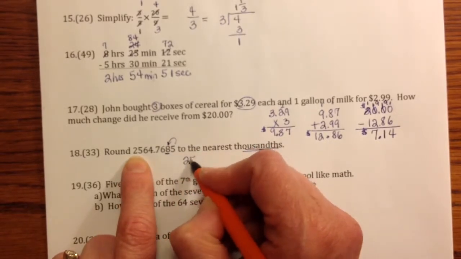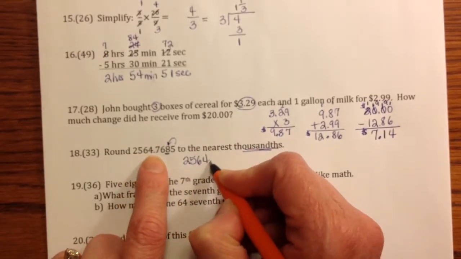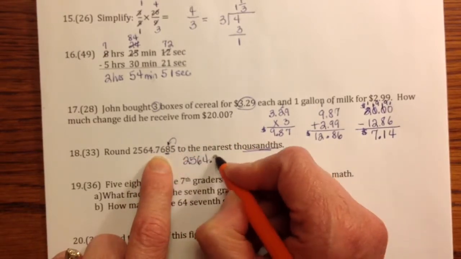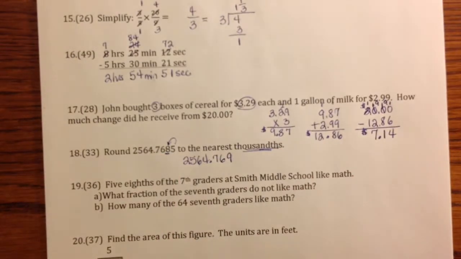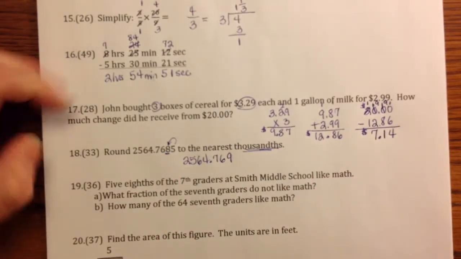So we've got 2,564. This number stays the same. And then we're going to have 7, 6, and then the 5 makes the 8 go to a 9.